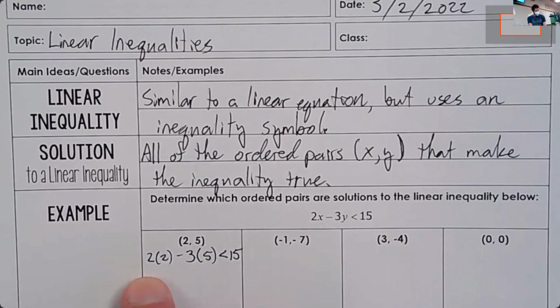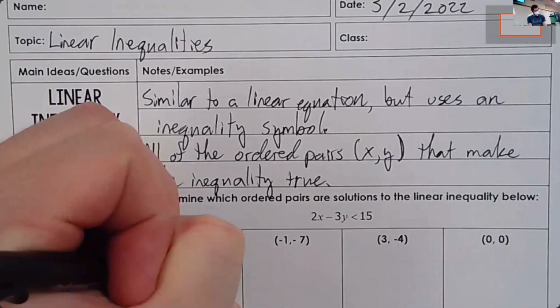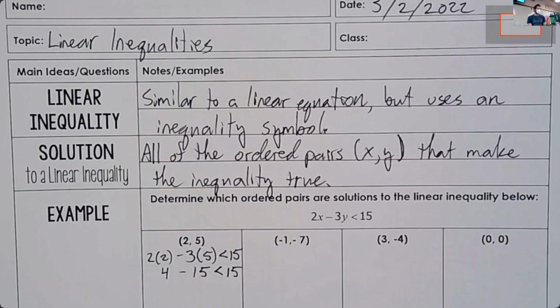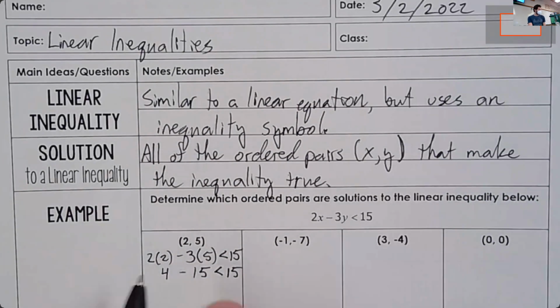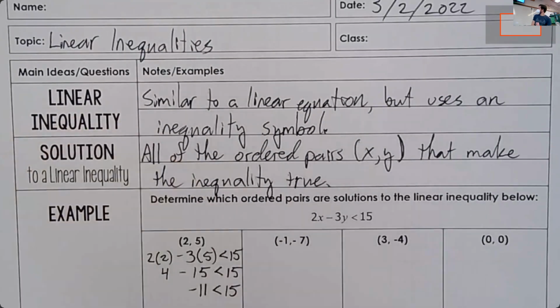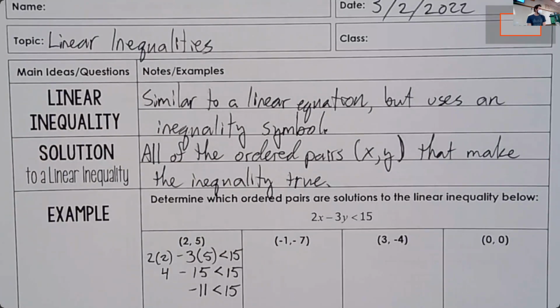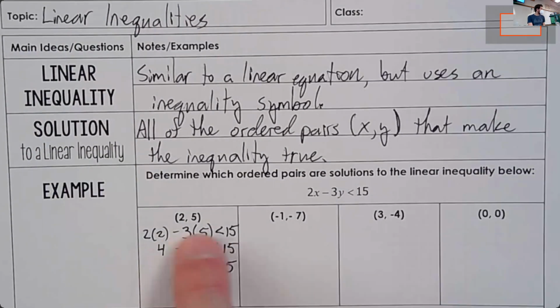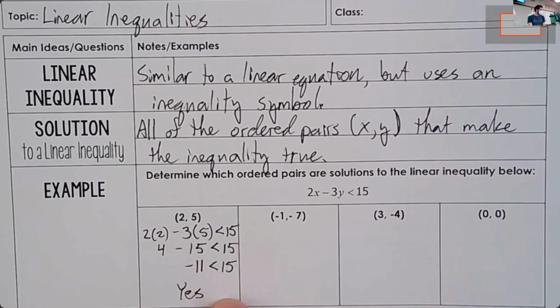So 2 times 2 is 4. Negative 3 times 5 is going to be a minus 15. And we're going to say less than 15. We're not solving an equation here because there's no variables left. Once we plug in for the numbers, we're not dealing with variables. We're just comparing 2 values. 4 minus 15 is negative 11. And so this says negative 11 is less than 15. Is that true? Yeah. Negative 11 is definitely less than 15. So the answer to this one is yes. 2, 5, if we plug in 2 for x and 5 for y, that creates a true statement. That inequality is true because negative 11 is less than 15.